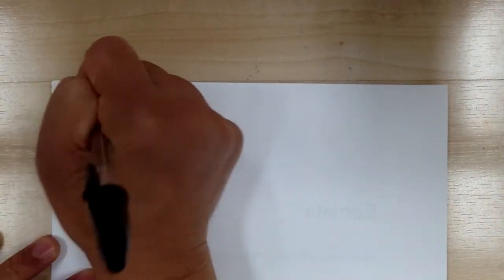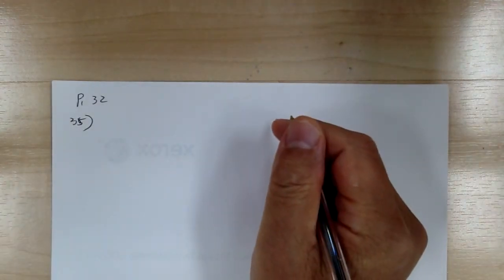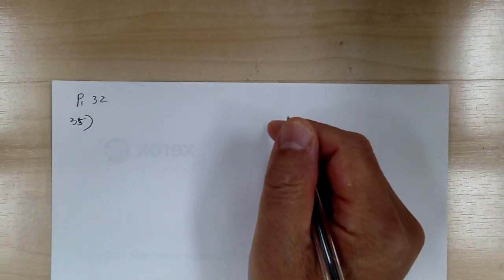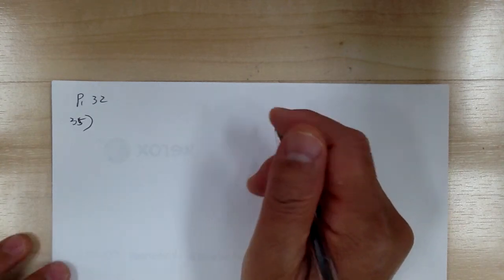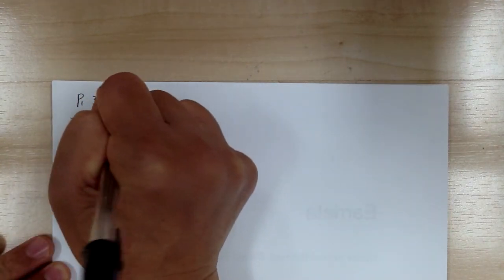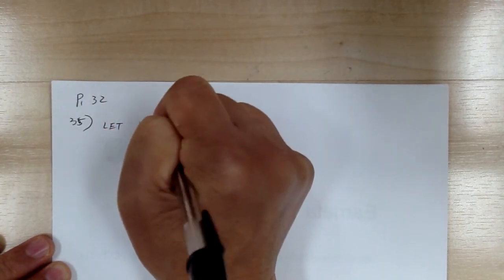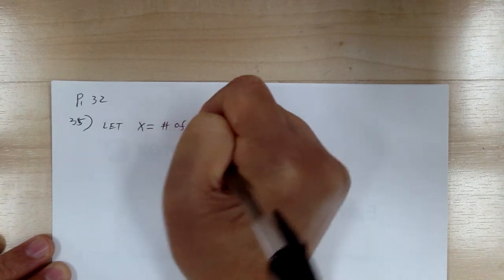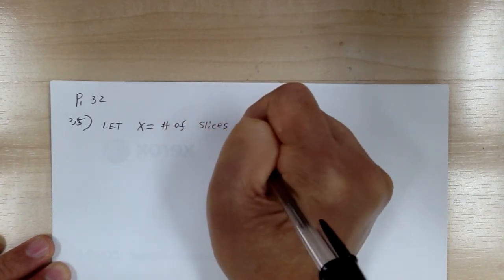Okay, let's go to number 35. So this one is kind of a little bit complicated. So what you need to do is keep track. Okay, so what you want to do is let x equal the number of slices of bread.